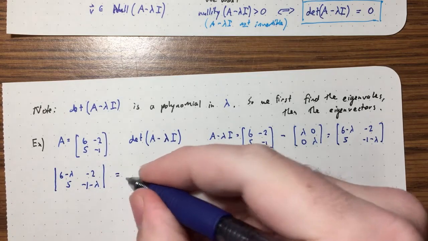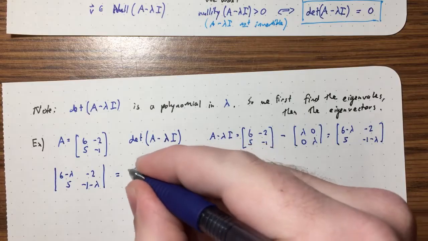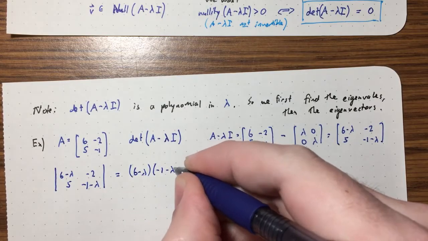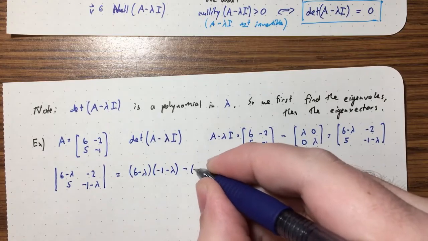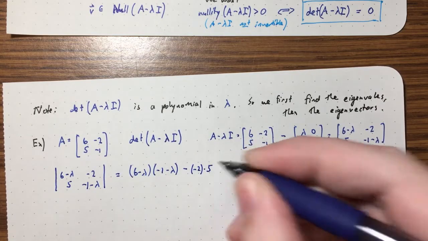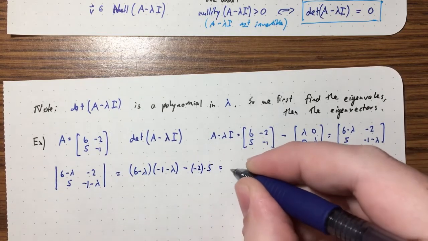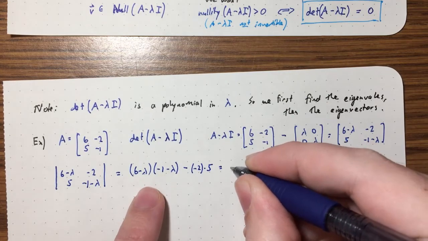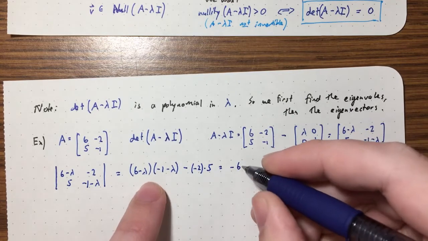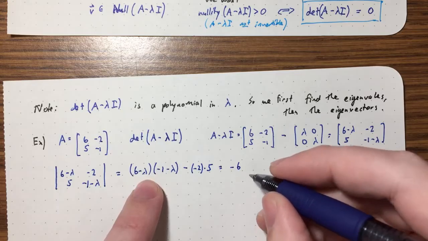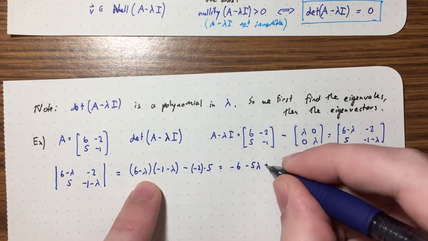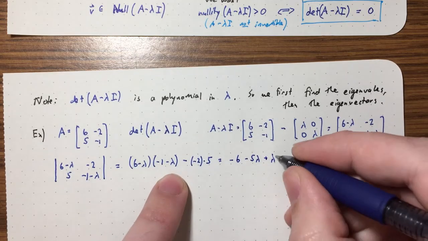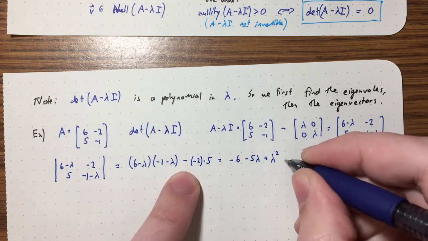So the determinant will be 6 minus lambda times minus 1 minus lambda, minus minus 2 times 5. I need to expand this out. So I get minus 6, and I have 1 lambda minus 6 lambda, which is a minus 5 lambda. And I get a lambda squared, minus lambda times minus lambda. And then I have a plus 10.